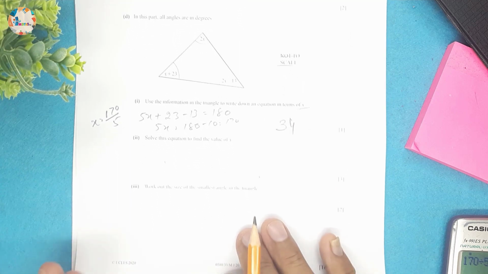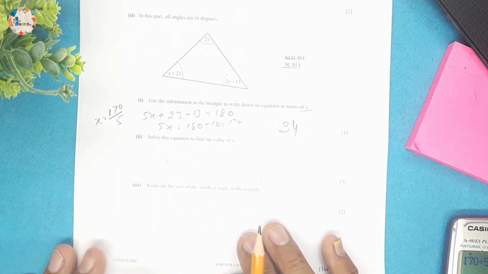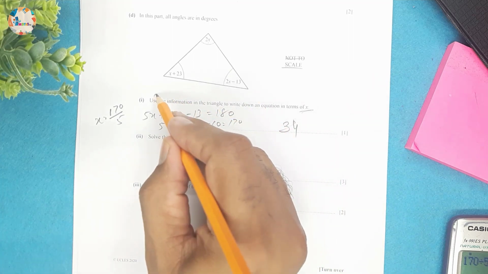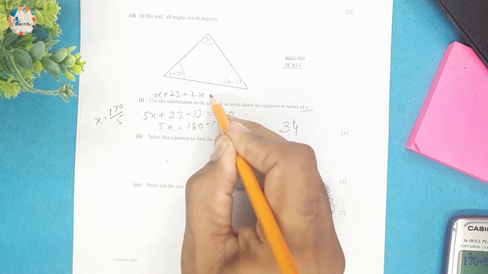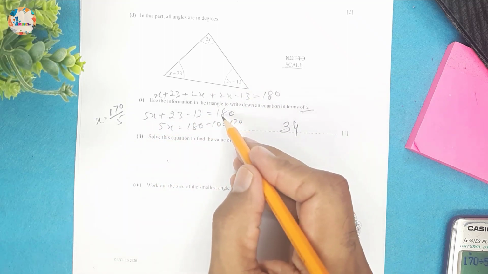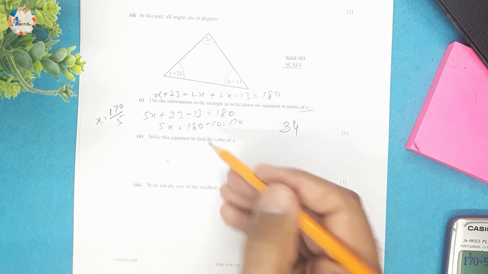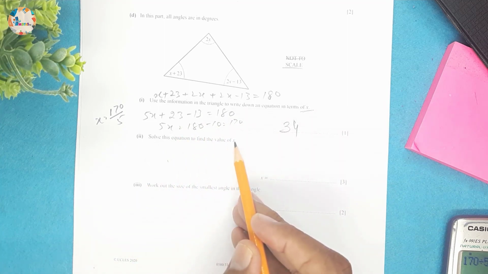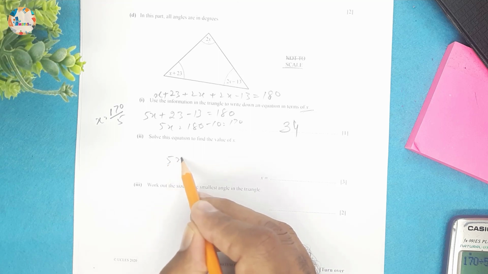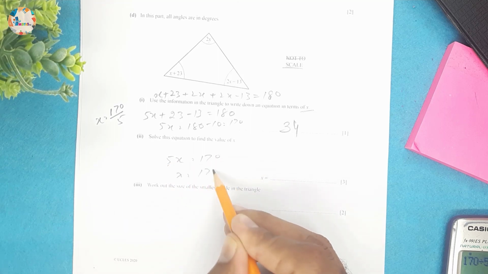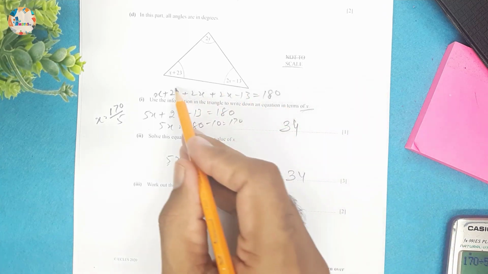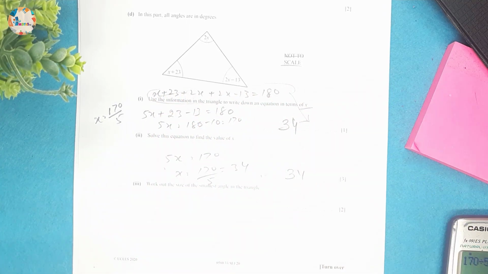Solve this equation to find the value of x. Use the information in the triangle to write down an equation in terms of x. Basically the equation they are asking for, I'll write for you over here: x plus 23 plus 2x plus 2x minus 13 is equal to 180 degrees. This is the same equation which I simplified mentally, and after that we solved it to find the value of x. So we rewrite: 5x is equal to 170 and x is equal to 170 over 5, which is equal to 34. So x will be equal to 34. Basically this equation was required over here. So hopefully you understand this.